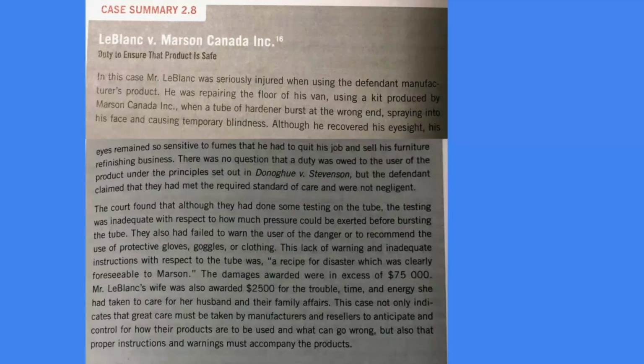They also failed to warn the user of the danger or to recommend that the user wear protective gloves and goggles and clothing. The lack of warning and inadequate instructions was a result. The tube was a recipe for disaster. Damages were awarded over $75,000, and the wife was awarded $2,500 for her trouble.